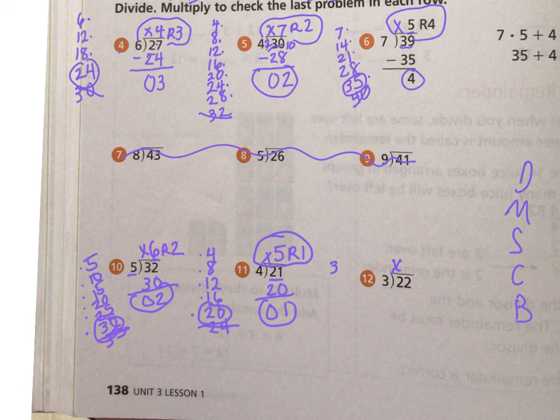Divide, multiply, subtract, check. We haven't used the bring down too much yet, but we will be in the next couple days when there's bigger numbers under the house. So your job for today is to finish up number 12, and then obviously you're going to submit and show me that you did all the ones with me together.